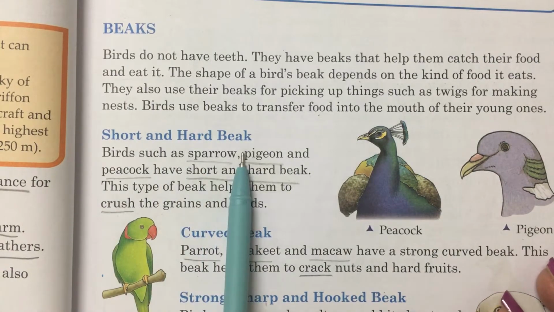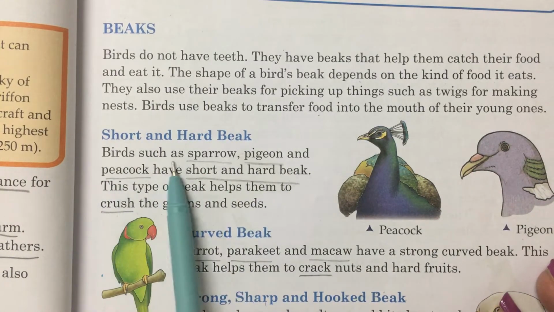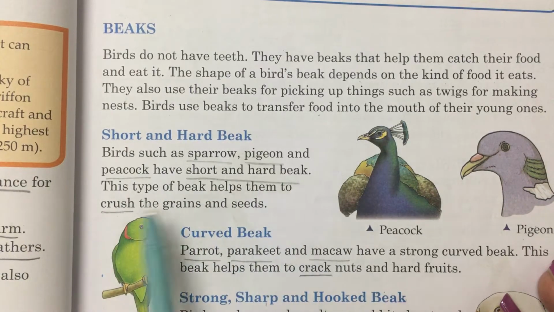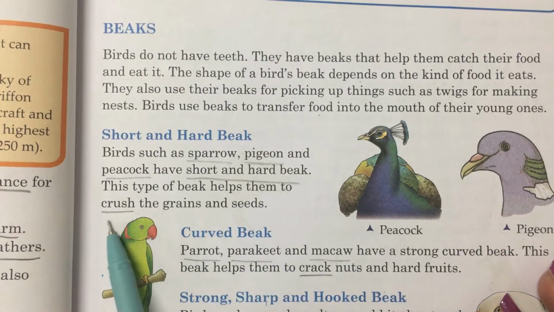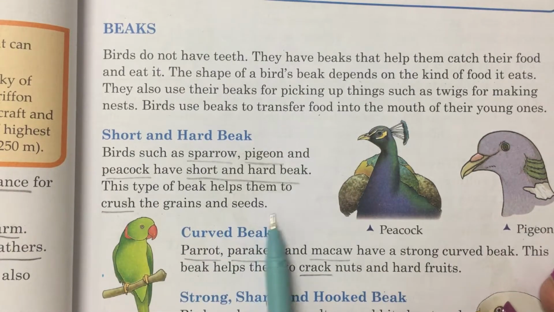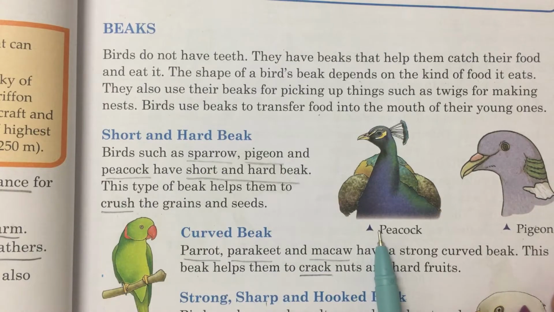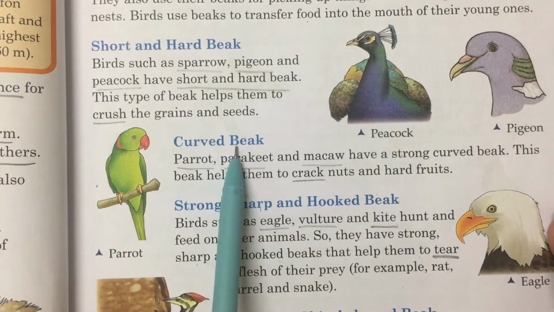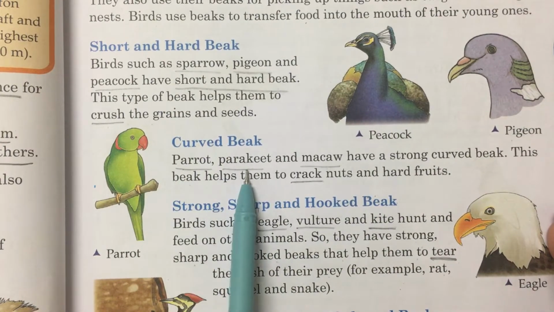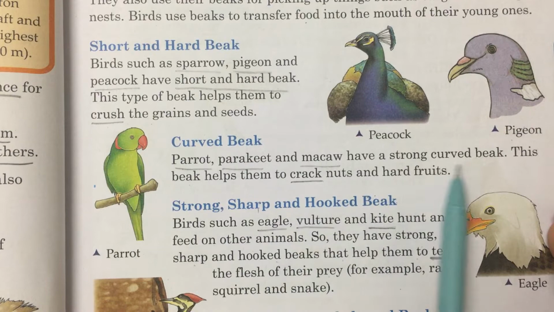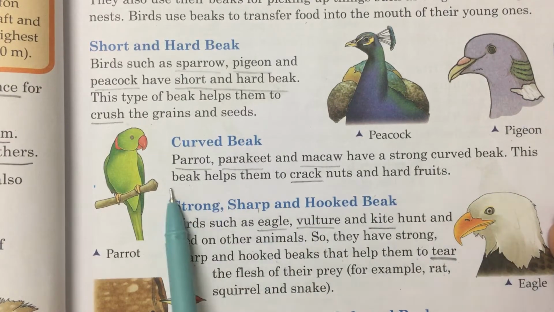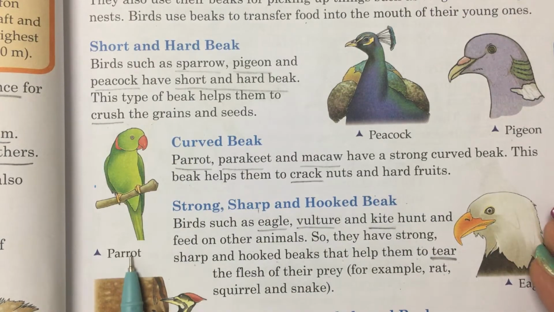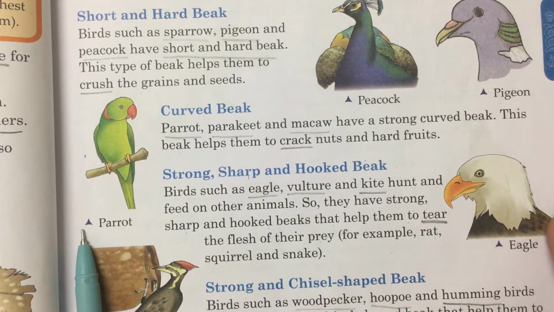Short and hard beak. Birds such as sparrow, pigeon, and peacock have a short and hard beak. This type of beak helps them to crush the grains and seeds. As you can see here, the picture of the peacock and pigeon. Curved beak. Parrot, parakeet, and macaw have a strong curved beak. This beak helps them to crack nuts and hard fruits. This is the photo of the parrot.